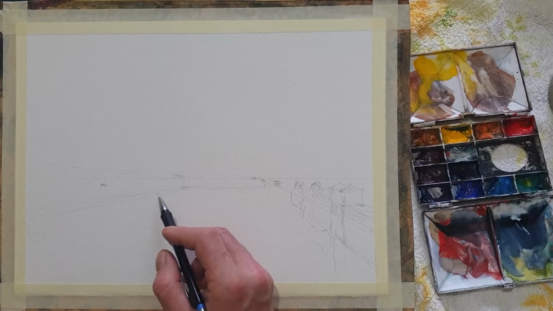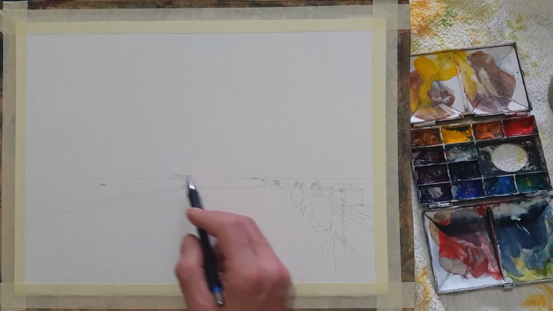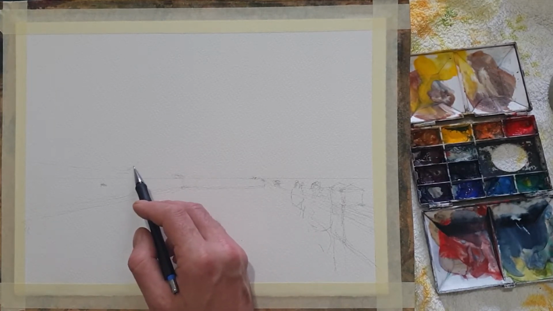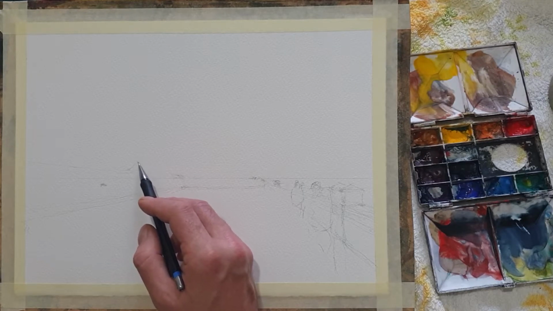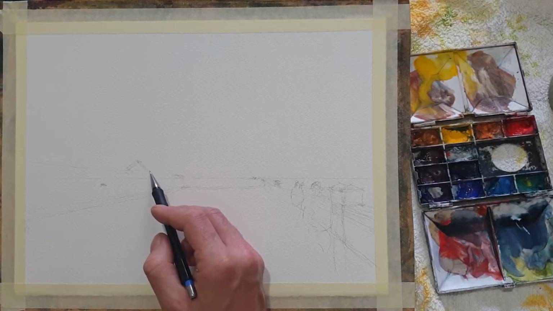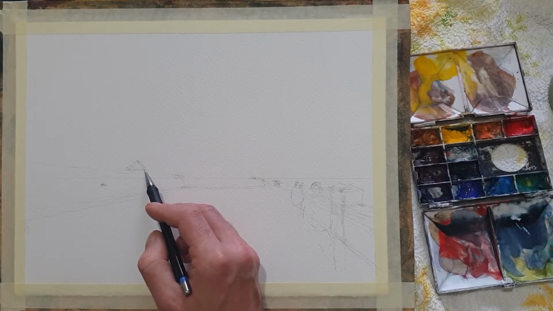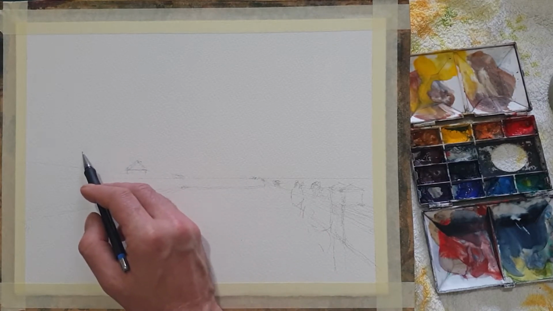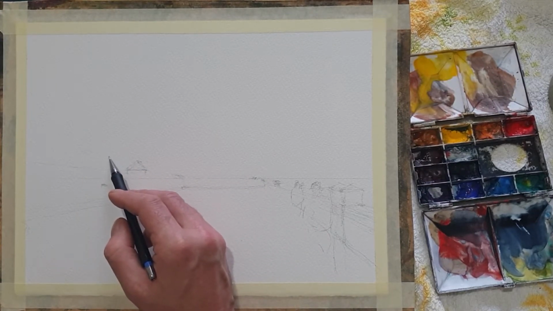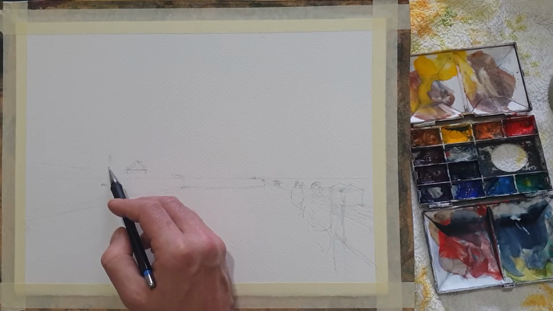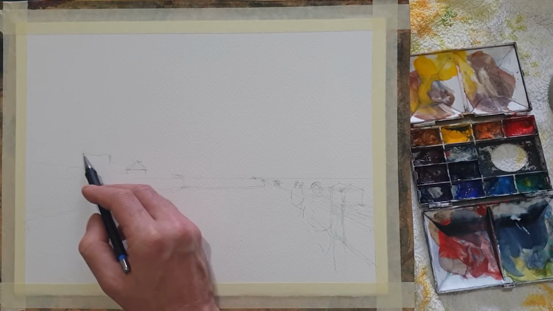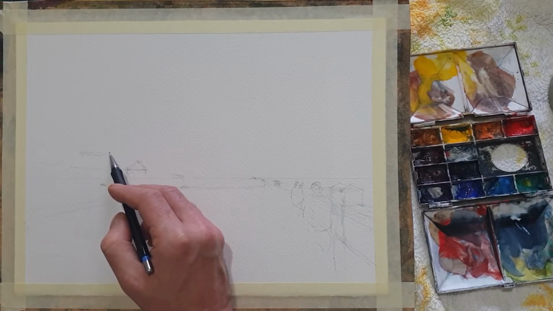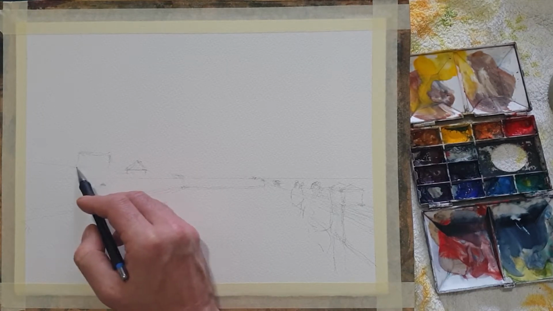So let's come over here now. So again, I've got this hut here. If I just follow an imaginary line off that, I know that this wants to start above it now. This other pavilion building bit.